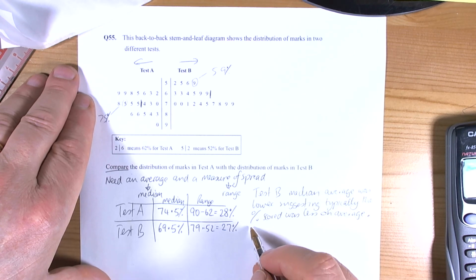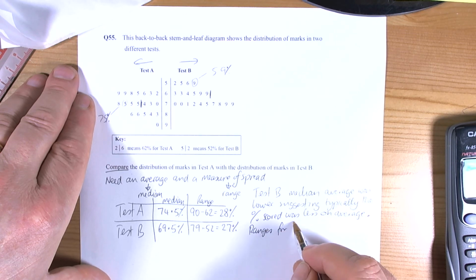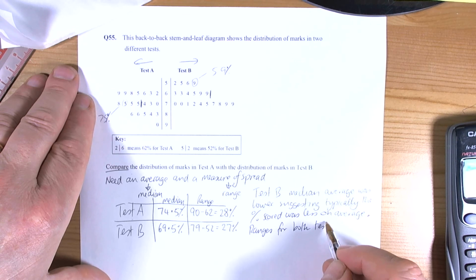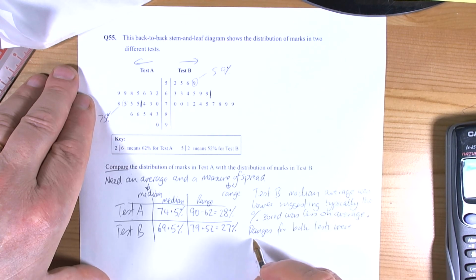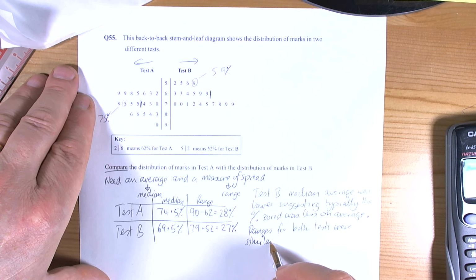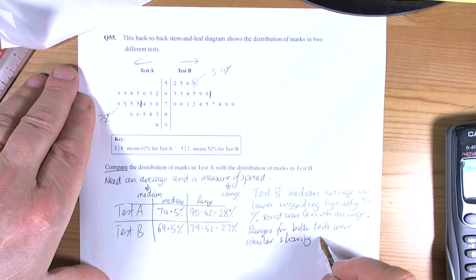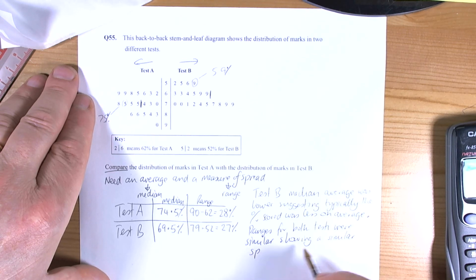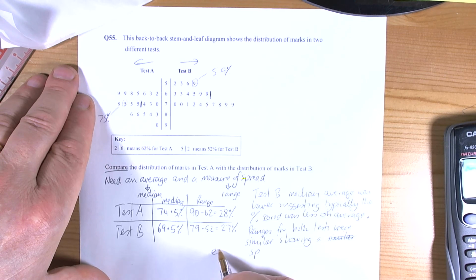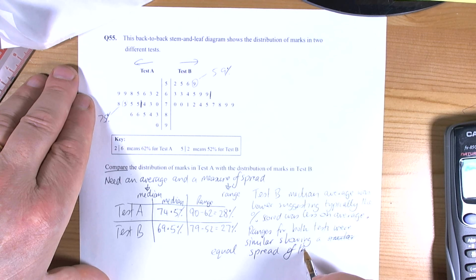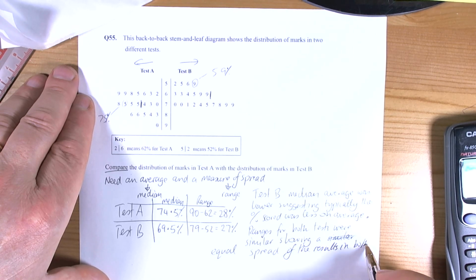And then the range. The ranges for both tests were similar, showing a similar, an equal spread of the results in both tests.